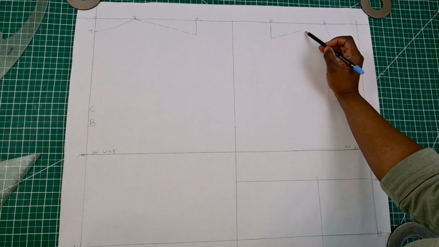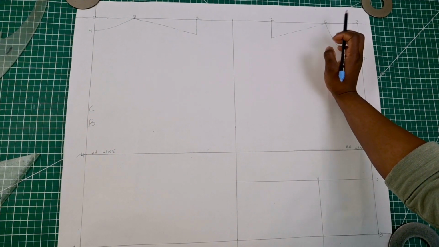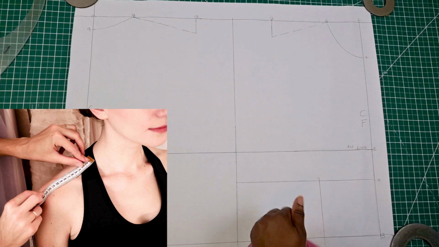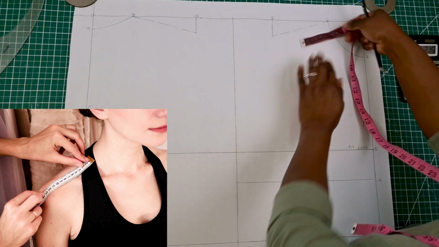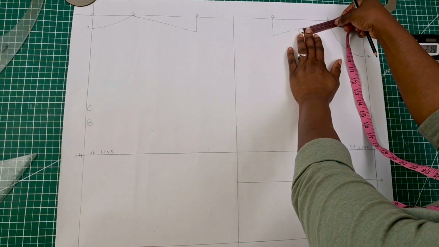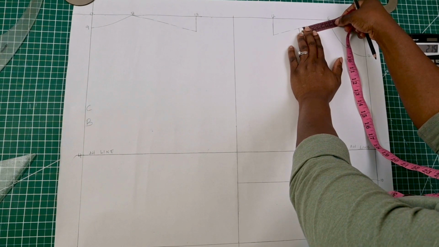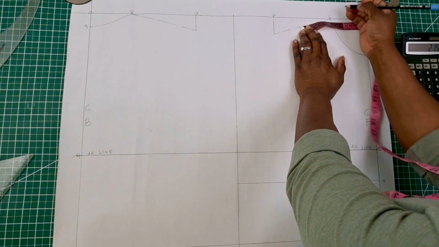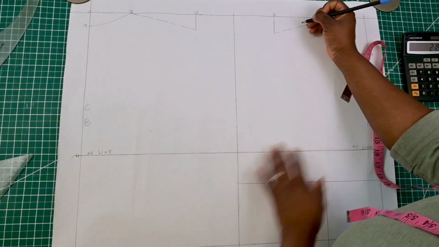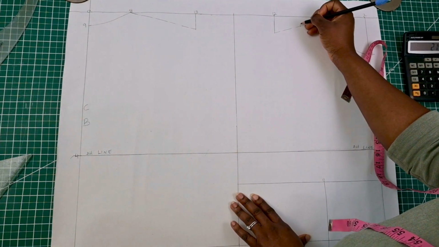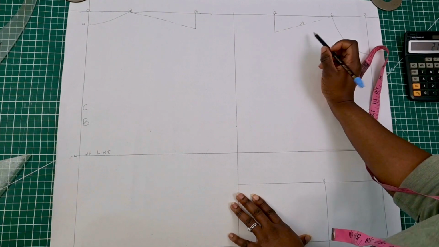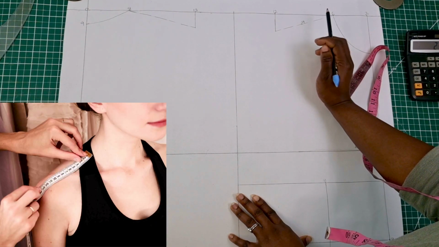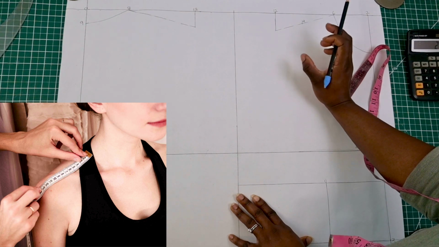To get 0.14, you have to divide your shoulder length by 2. The shoulder length I'm working with is 15. 15 divided by 2 is going to give me 7.5. And you have to measure on this slanted line. So you're measuring from 0.6 to this slanted line. So this is 0.14. Now, to get 0.15, you're going to say your shoulder length divided by 2 minus 1 cm.